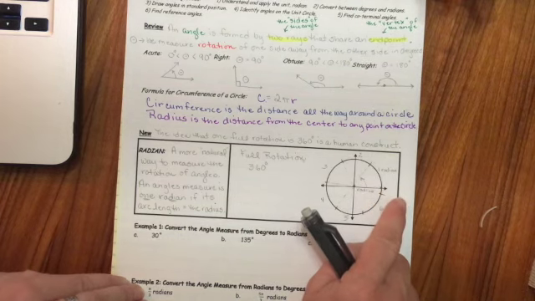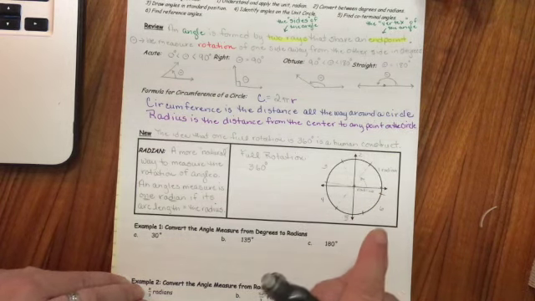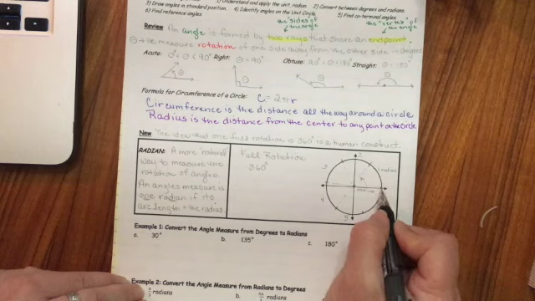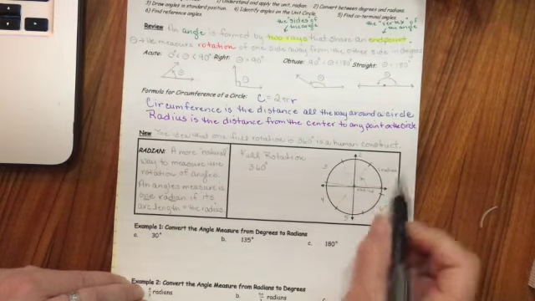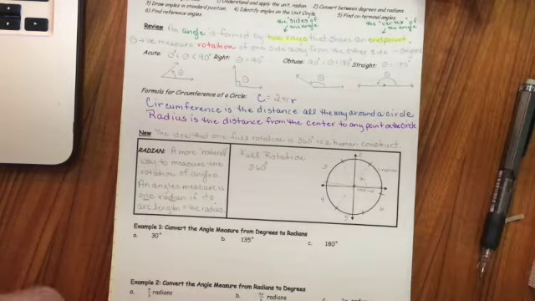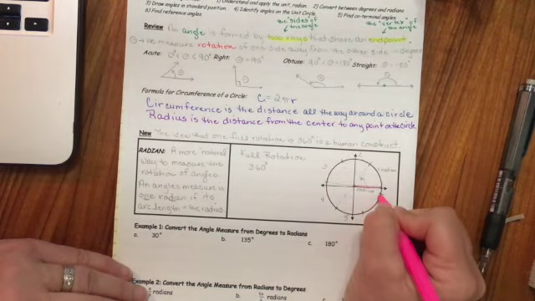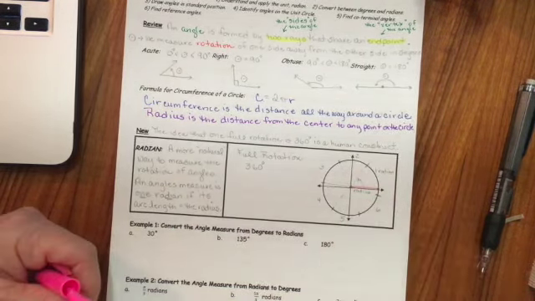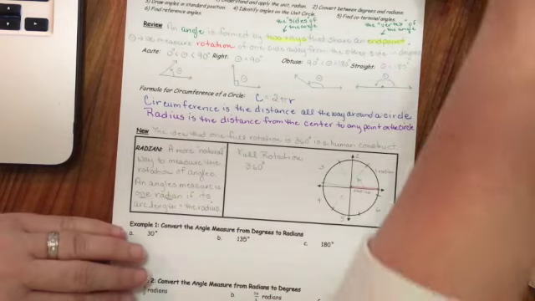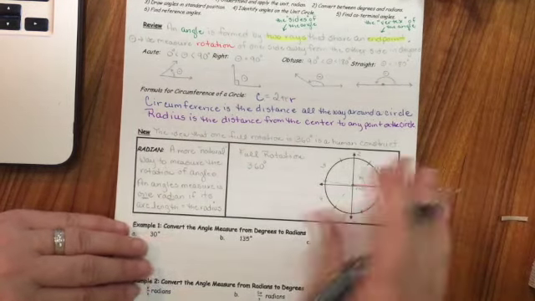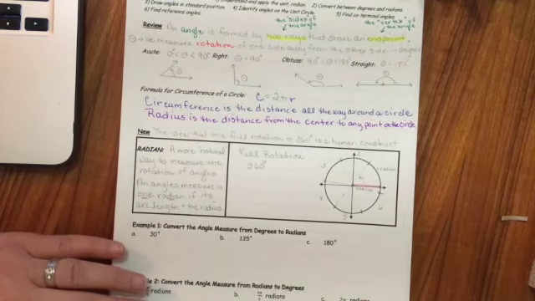It would be about 6.28. So notice that's how many of these radiuses I could fit. This is 1 radius, and I could fit 6 and a little bit more. So that's that 6.28. 3, 4, we just keep going, right?